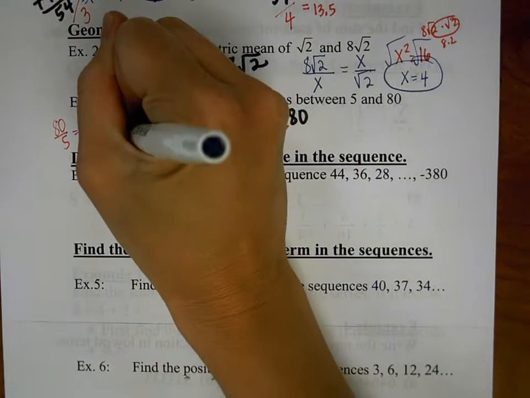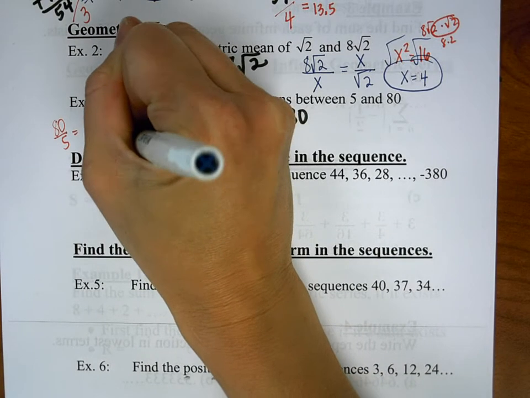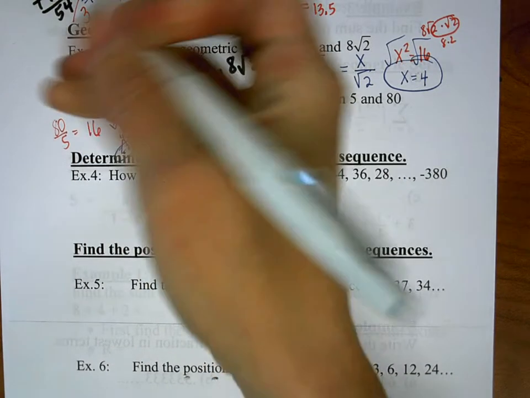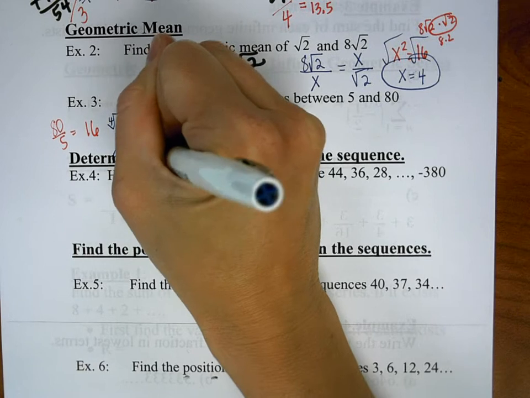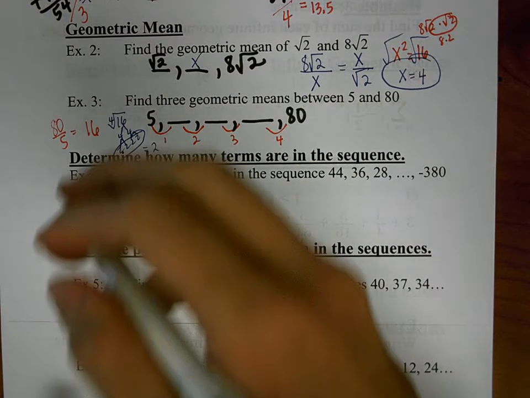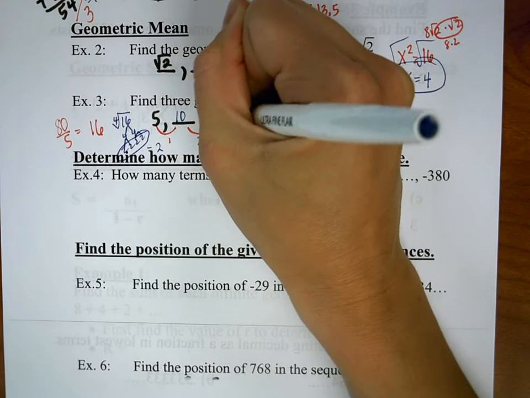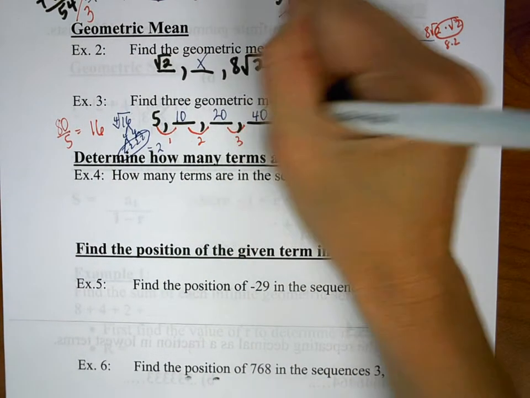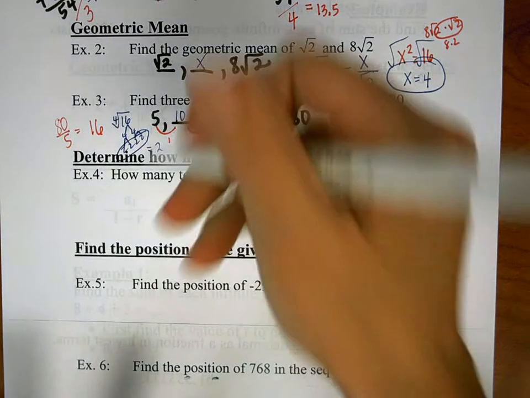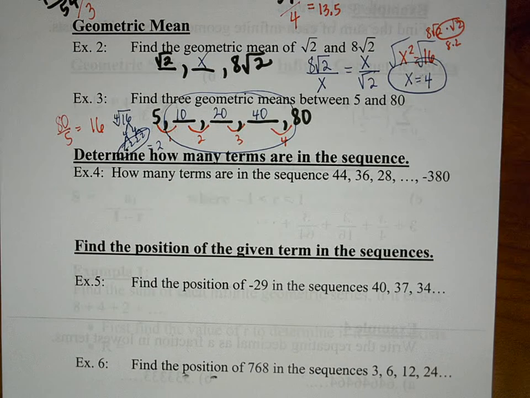16 breaks down to 4 and 4. And then we have 2 and 2 and 2 and 2. So that means there's 4 2's. So my ratio ends up being 2. So when I go through here, I'd go 5 times 2 makes 10, 10 times 2 is 20, 20 times 2 is 40, and 40 times 2 makes 80. So those are the numbers that I would insert in.